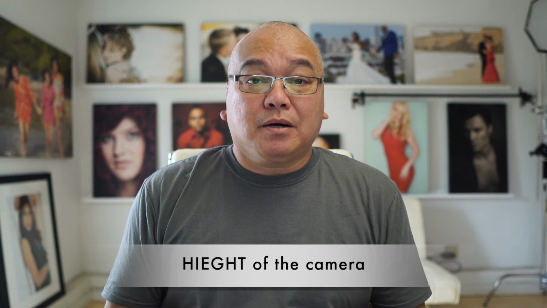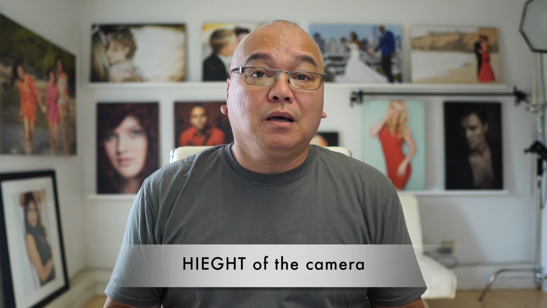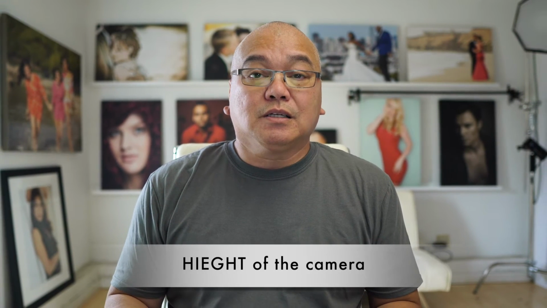Height of the camera matters, especially when you're shooting wide. A good general rule is to put your camera about 4 feet off the ground. You just have to play with it. About 4 feet is a good starting point. And just remember, more floor is better than more ceiling.